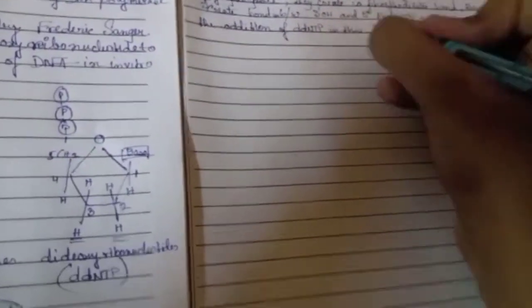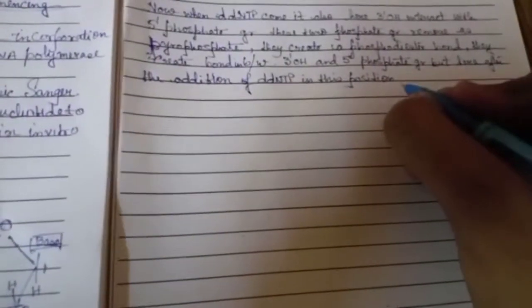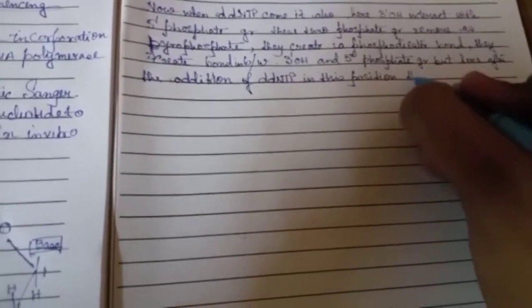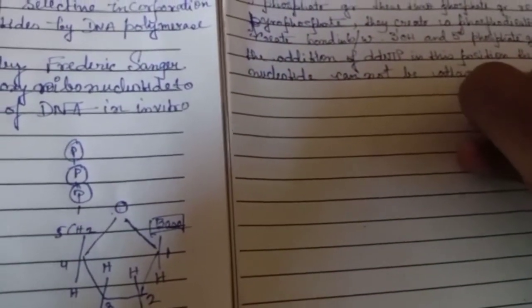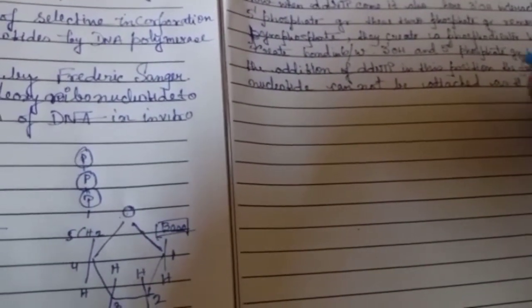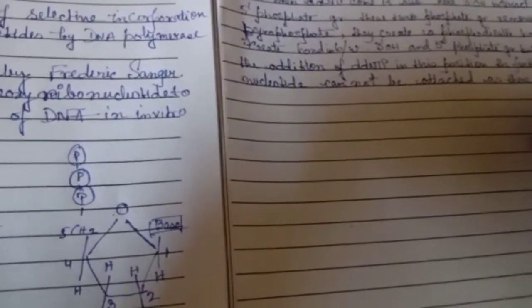If we compare with NTP or dNTP, they have an OH group in the number 3 position, but in ddNTP there is no OH group or functional group which is required for the DNA polymerase reaction or DNA polymerization.